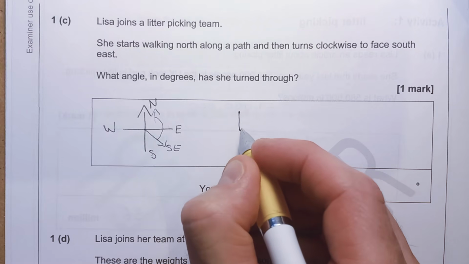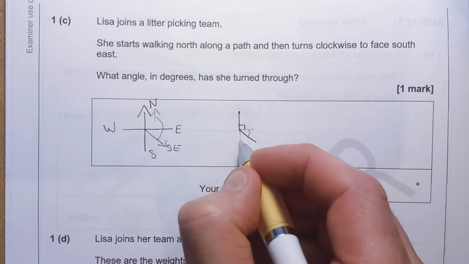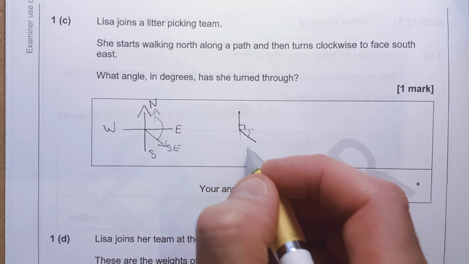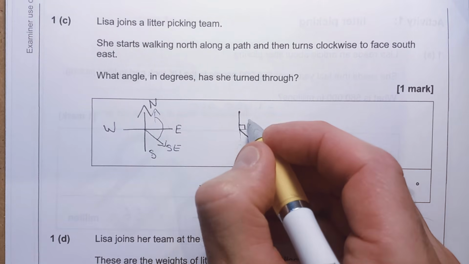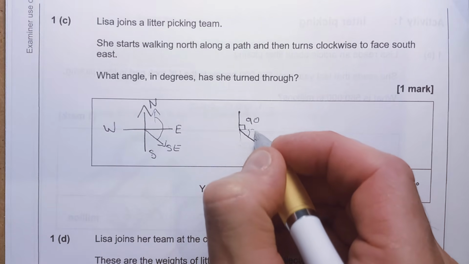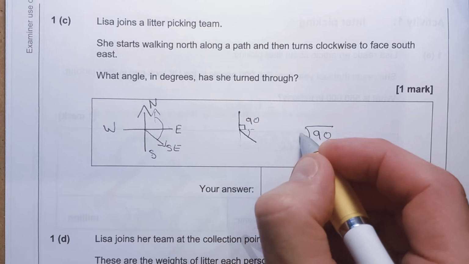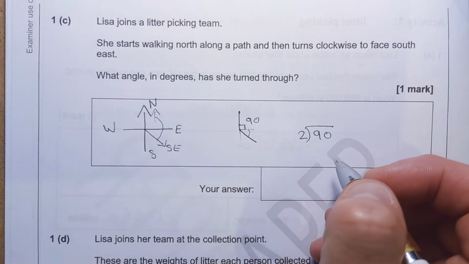Now, you can think of that if I draw this as an angle like this, we've got a right angle here, and then we've got this angle here, which is half of a right angle. So hopefully you'll all know that a right angle is 90 degrees. And if we want half of 90 degrees, we're going to do 90 divided by 2.